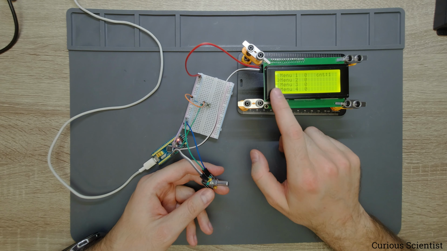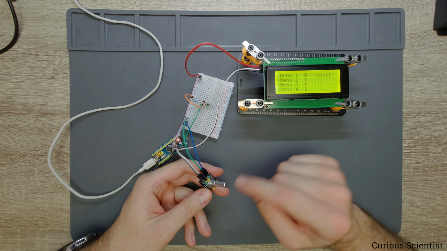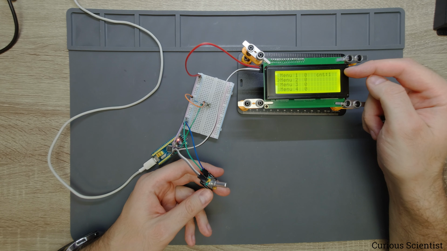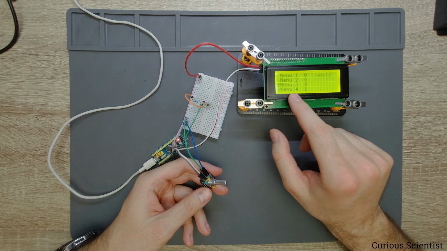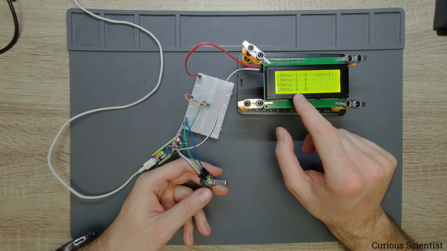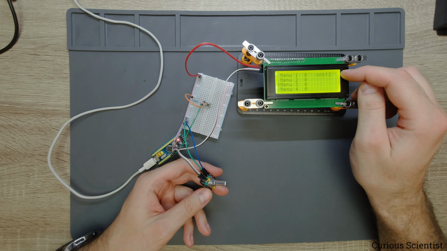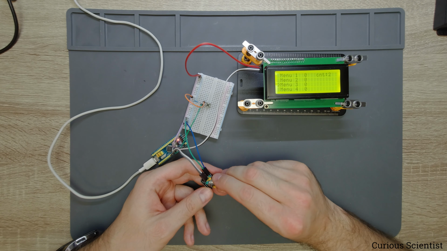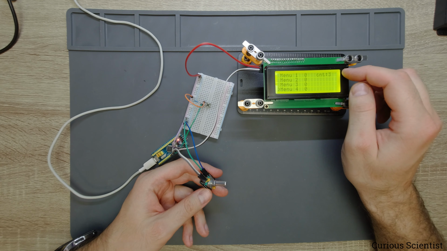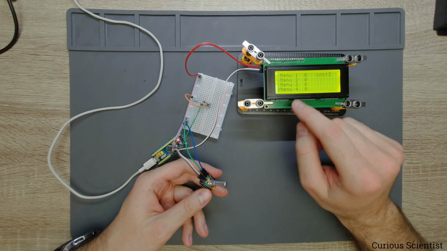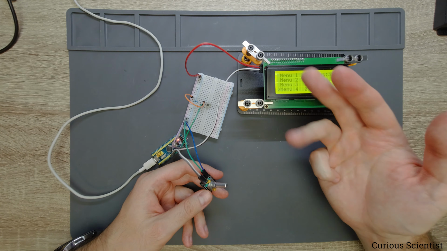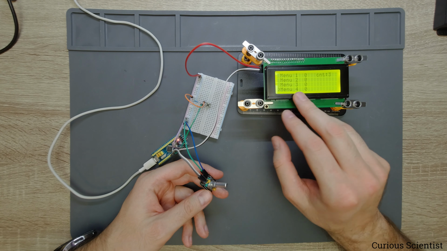Now I switched this by one click, so we step to the next point, and you see that the counter value increased. I switched it again, and we are in the third point, and you can see that the counter is 2, because 0, 1, 2. And now we are in the 3, so that is menu 4, because 0, 1, 2, 3. So that's the 4th point.